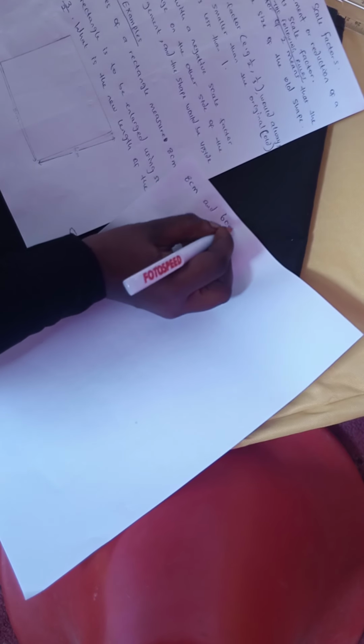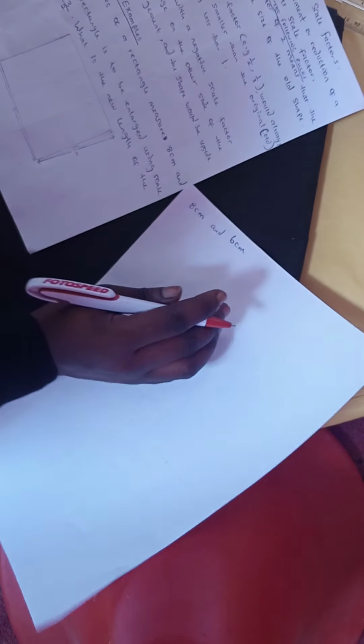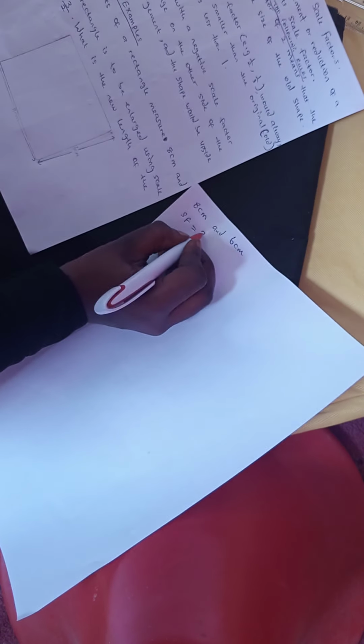We are asked to look for the new length of the sides with a scale factor of 3 all over 2. So how do we do that? We have been given our original shape to be 8 cm and 6 cm. Those are the original sizes. Then we were given our scale factor to be 3 all over 2.